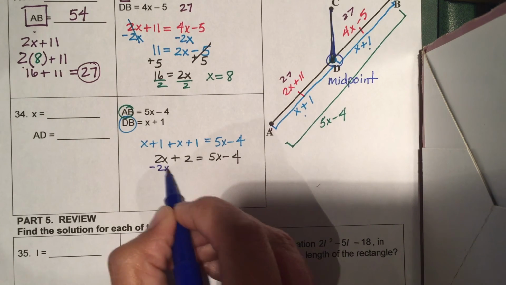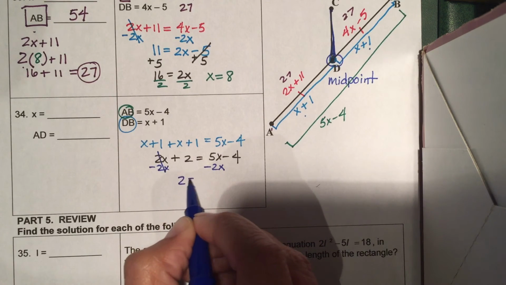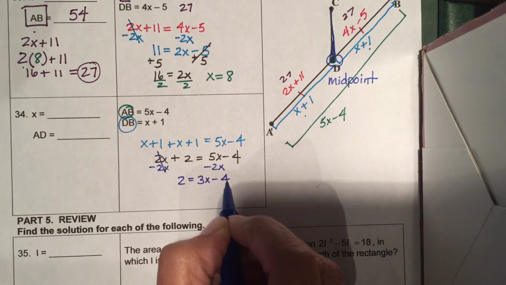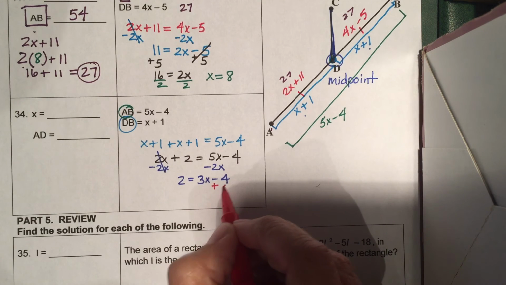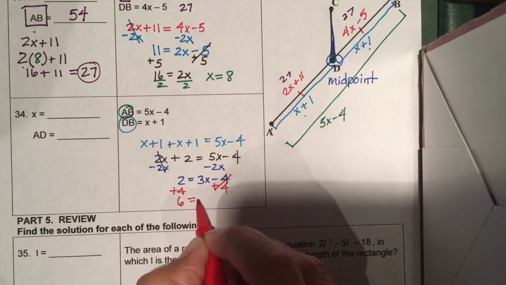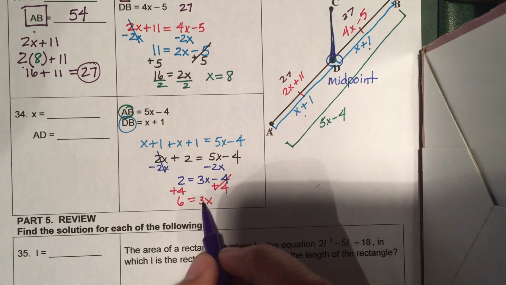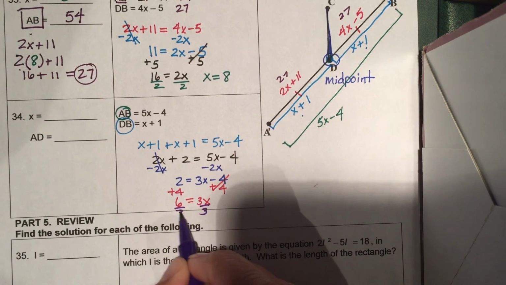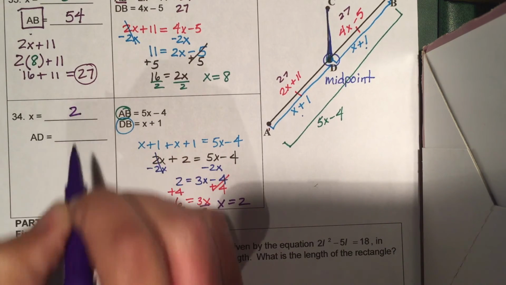So I'm going to subtract the 2x to this side. That'll leave me with 2 equals 3x minus 4. Now I'm going to move my constant, so I'm going to add 4 to this side. So 6 equals 3x. And now I'm going to divide both sides by 3. So x is going to equal 6 divided by 3, which is 2.